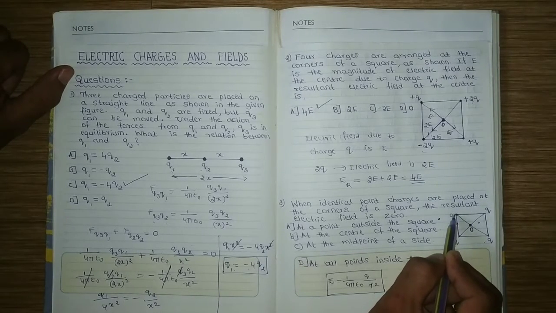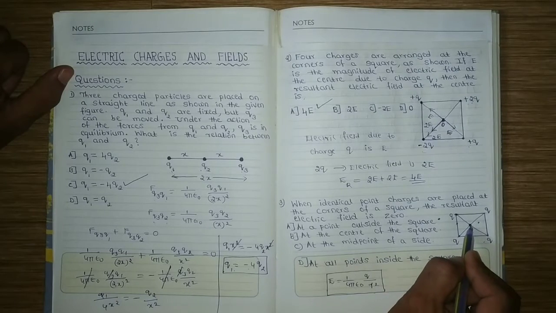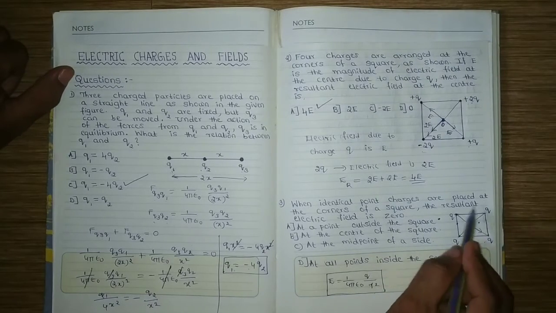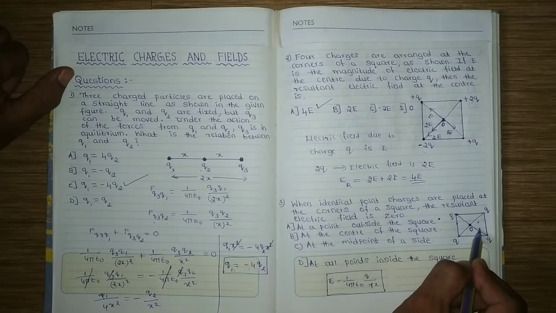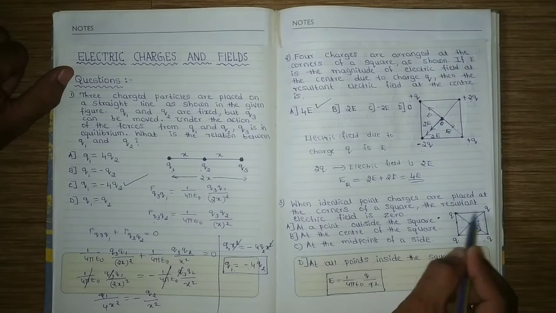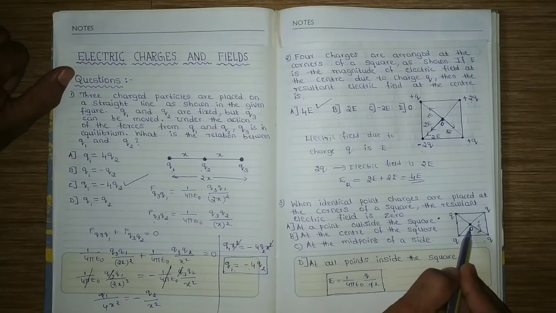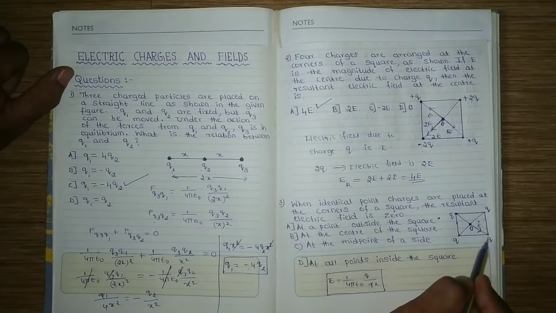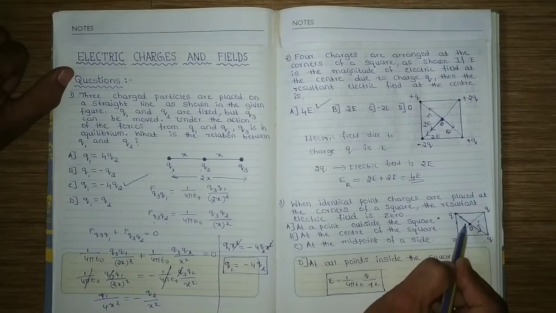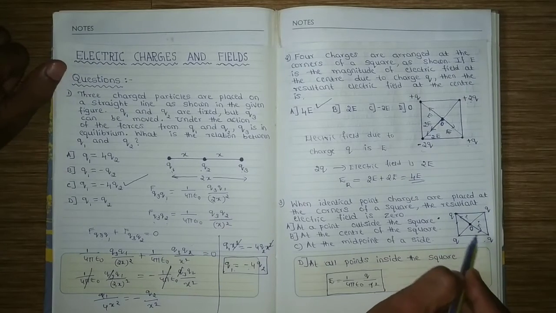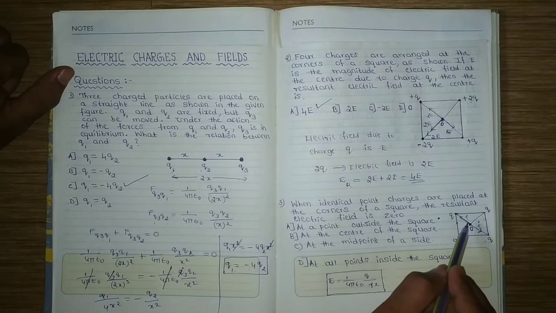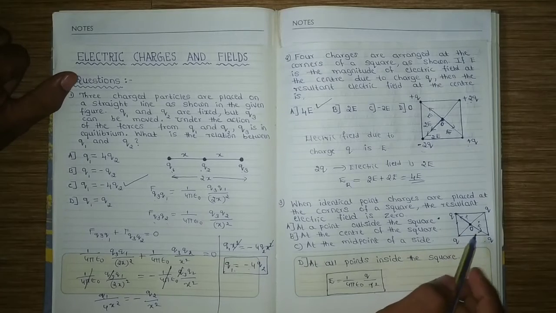Electric field due to this charge at the center is radially outward. Let's assume that all are positive charges, then its direction is like this due to this charge. Now the electric field at the center due to this charge is like this. The net electric field due to these 2 charges becomes 0 because their directions are opposite and they are equal in magnitude.